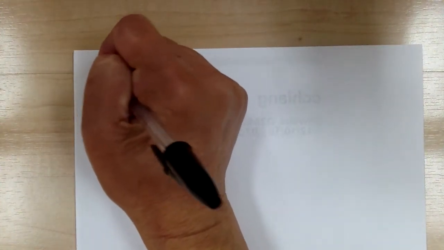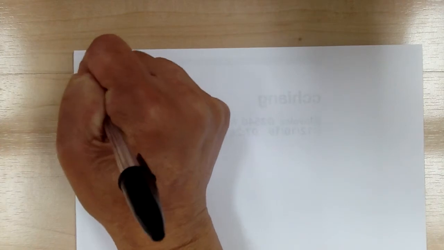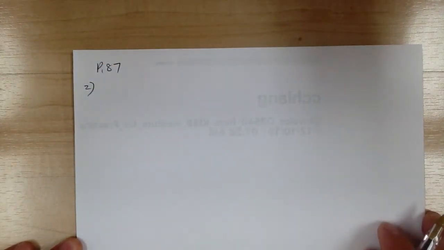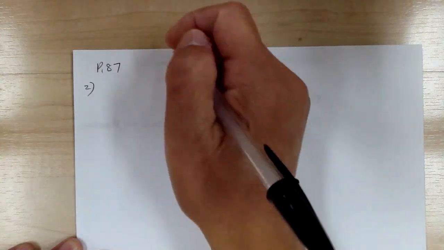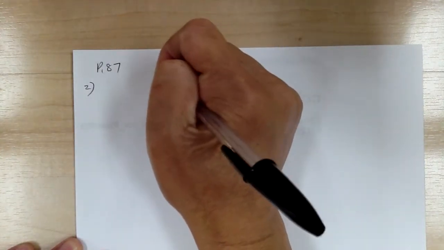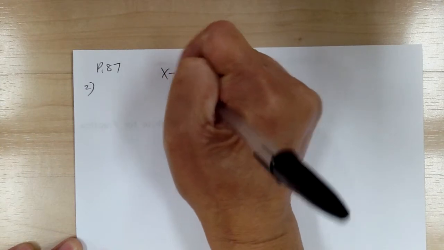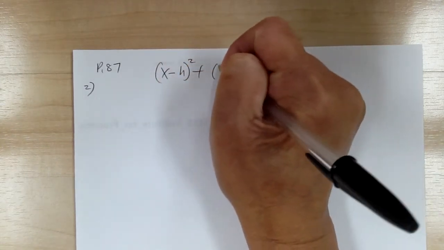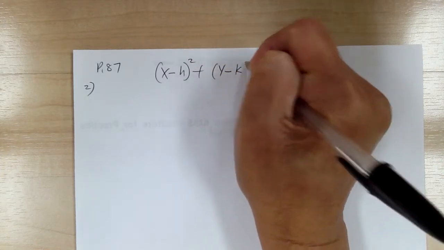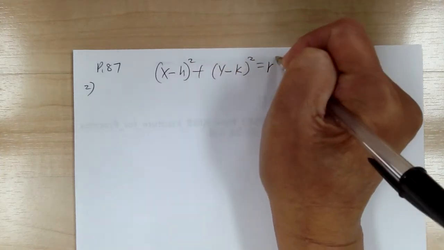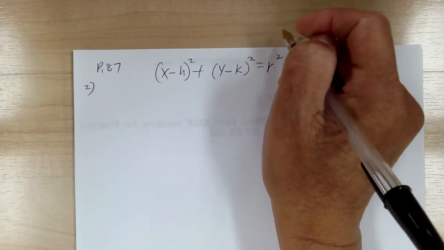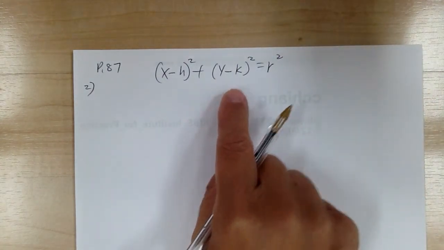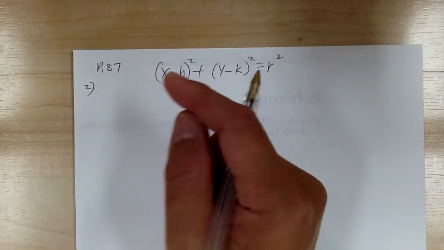Let's go to page 87 and start with number 2. So this one you want to write the equation of the circle. For the equation of the circle, you need to know the formula, the template. So you've got x minus h squared plus y minus k squared equals r squared. Okay, so this is the formula, the template. So you need to have the center and the radius.